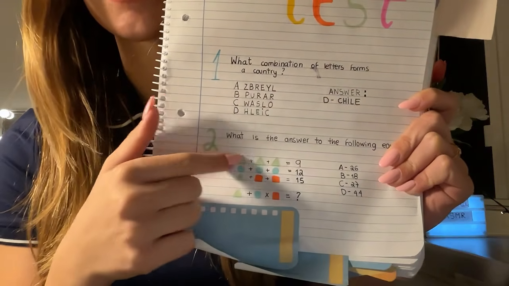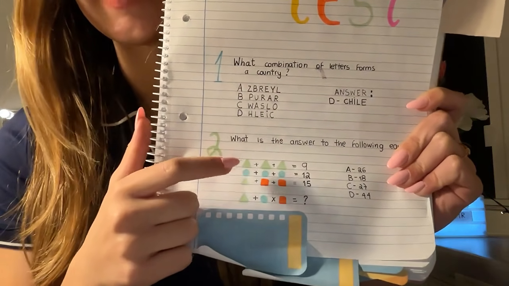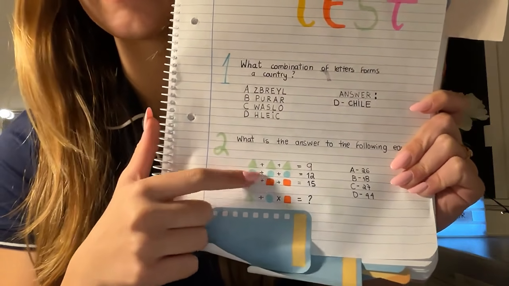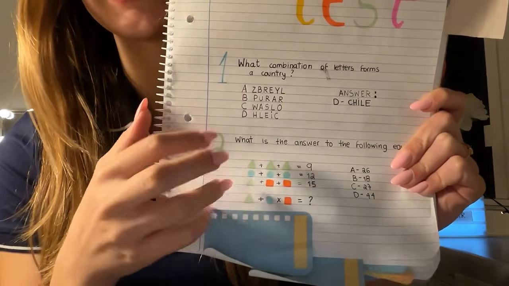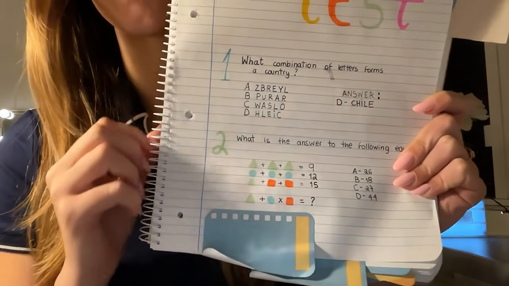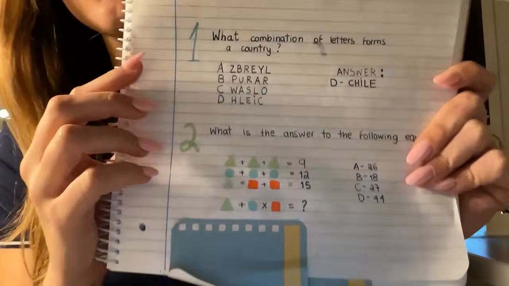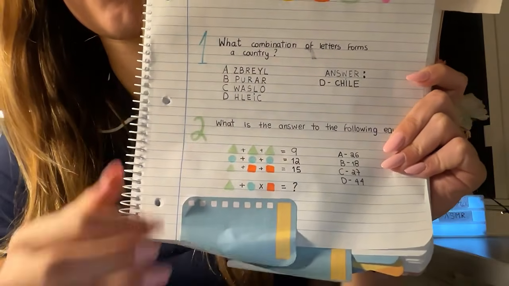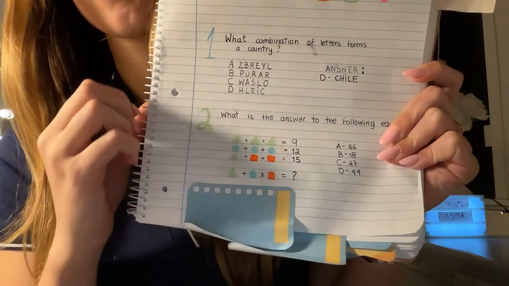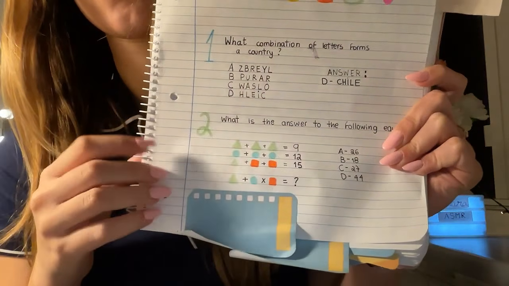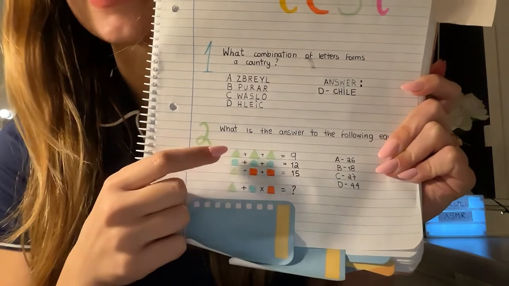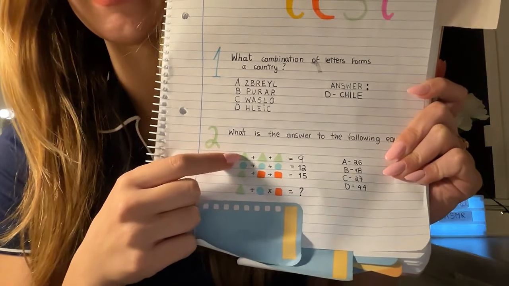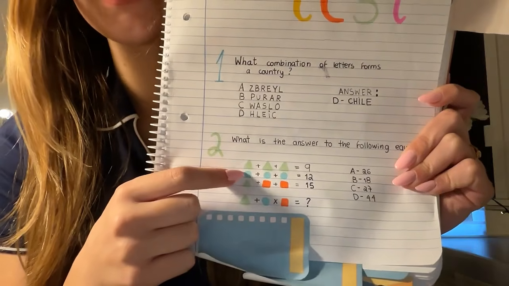So, first, get the value of each figure and then try to solve the equation. What is the value of the triangle? What is the value of the square?